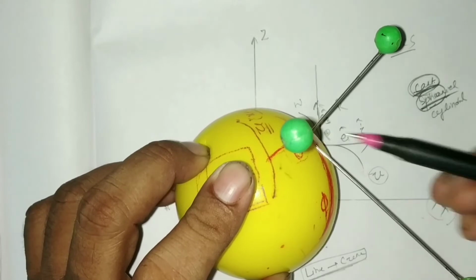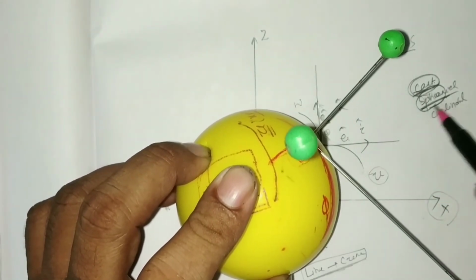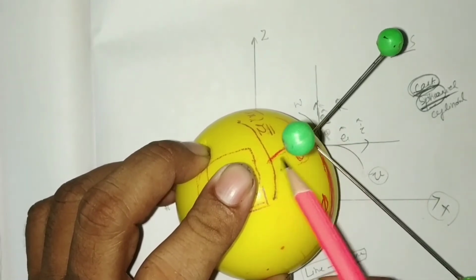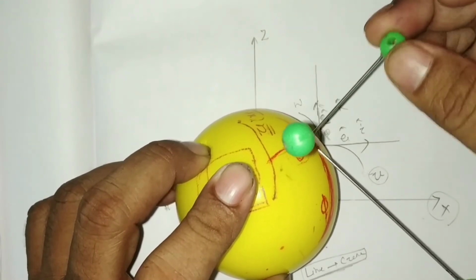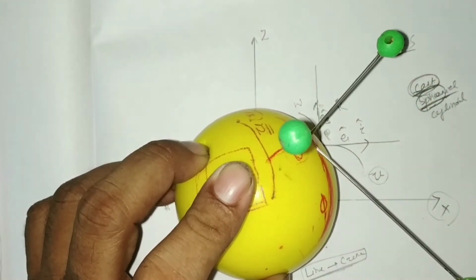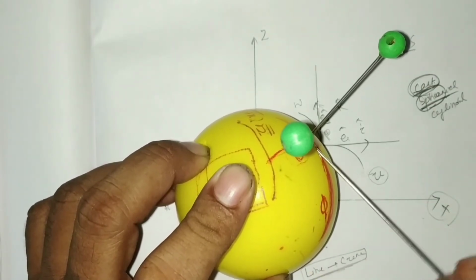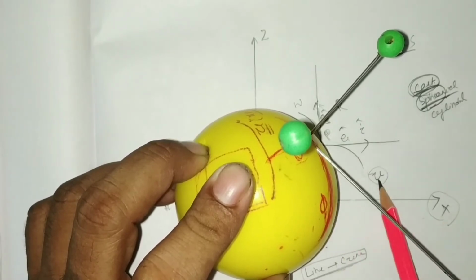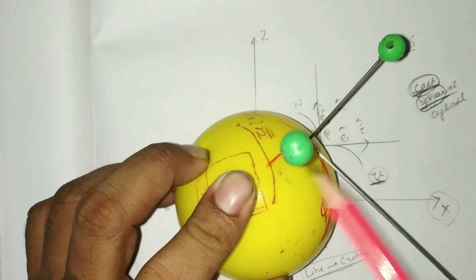So here we concluded that in case of spherical polar coordinate system, there are also three curves. This one is the radial component, which passes through the point and starts from the center of this sphere. This one is the tangent for phi, or you can say corresponding to u, and this is the curve corresponding to v.